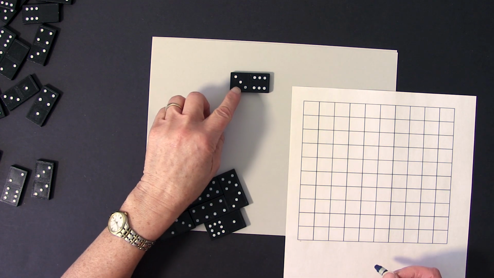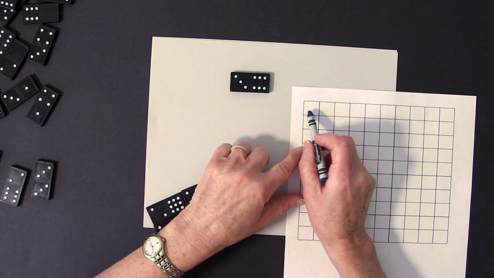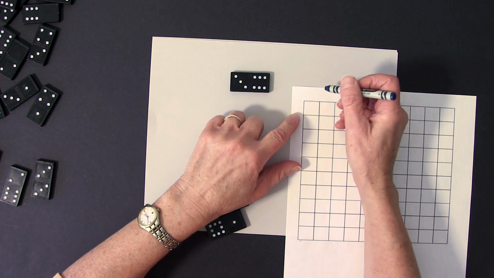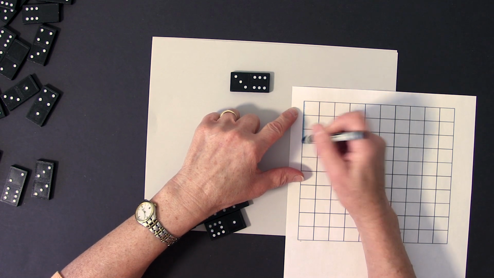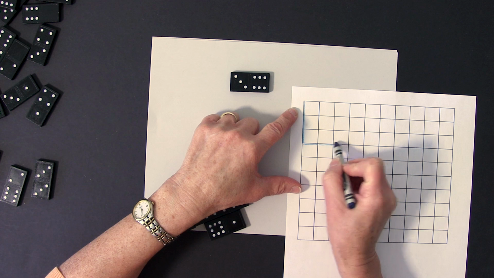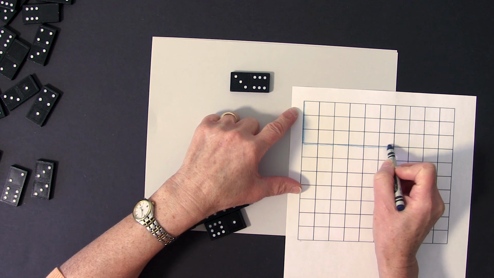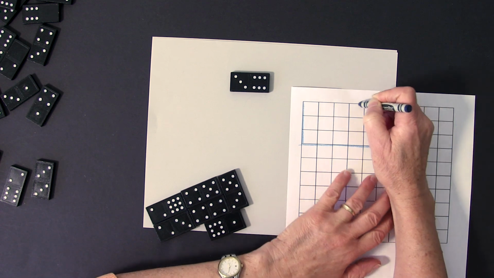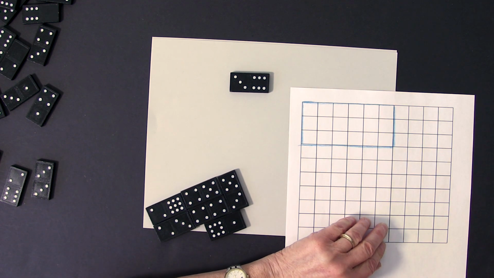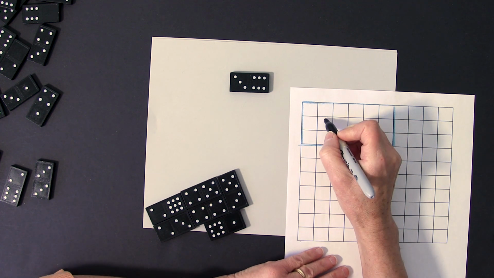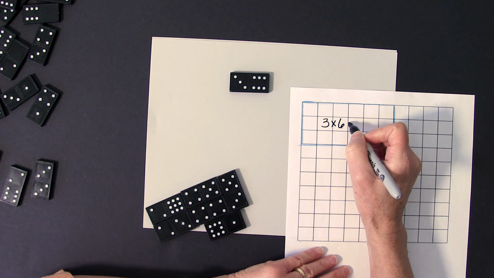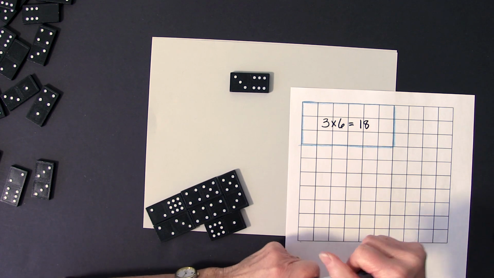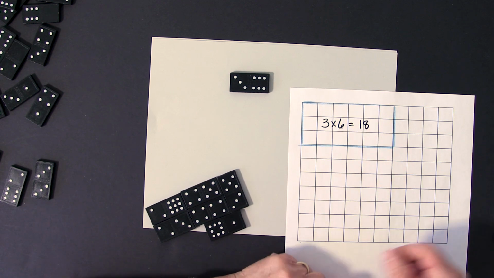So what I'm thinking is I will have 3 rows and I will have 6 in each row. So there's my 3, and 1, 2, 3, 4, 5, 6. And here's my array of 3 times 6. So I'm going to write 3 times 6, and I know that 3 times 6 is 18. And if I counted these up, I should have 18 squares.